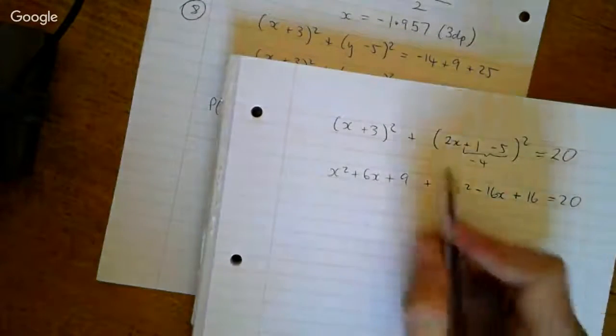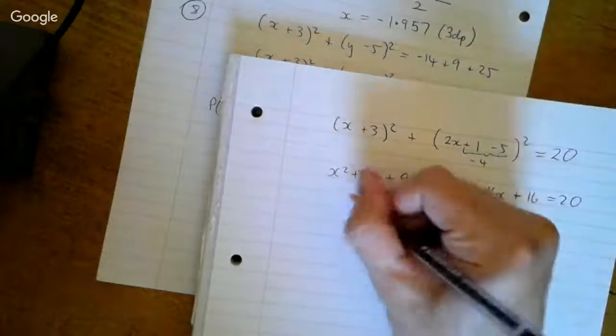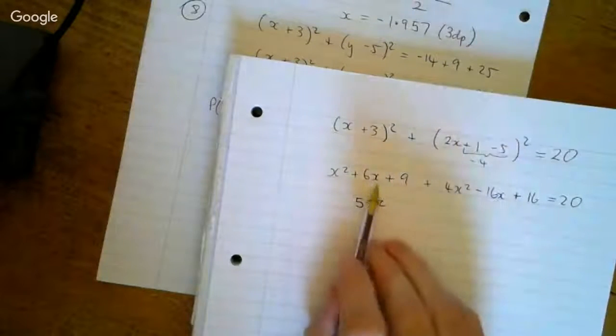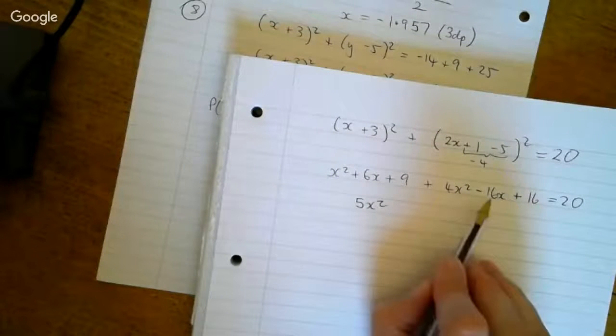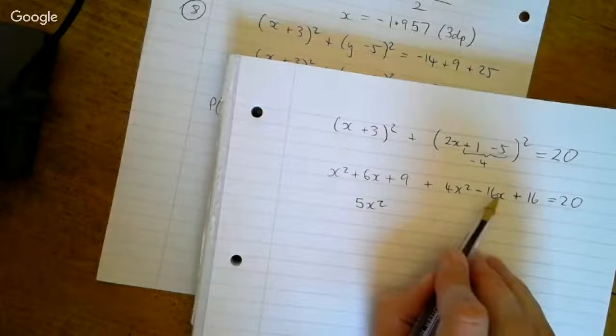Take your time. You do it. You know how to do these things. I'm not going to go slowly for this. 5x squared, and then I'm going to get plus 6x minus 16 is x. Then plus 9 plus 16 is 25.